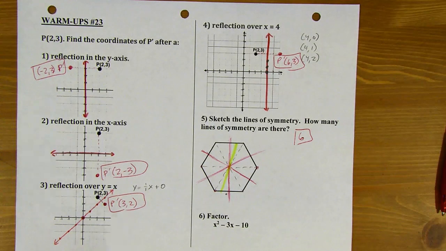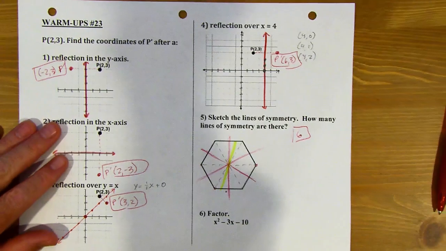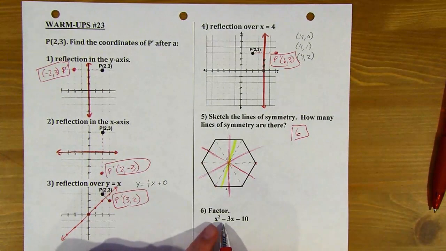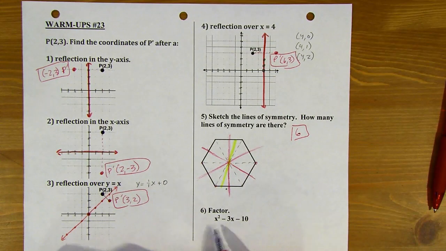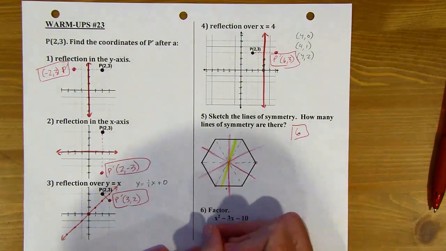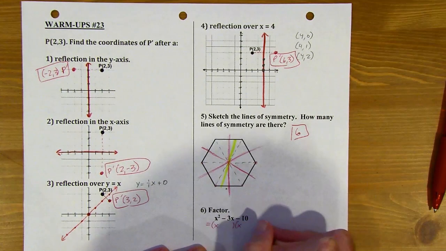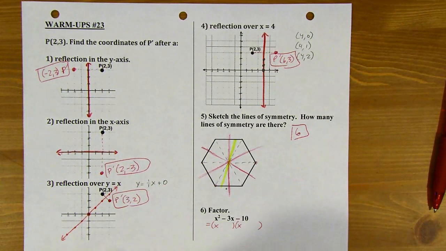All right, last but not least, let's do a little factoring. So remember, factoring is breaking something up into a multiplication problem. So first thing I'm going to do is see if there's a common factor. Is there anything that goes into all 3 terms? Well, there's not. There's nothing that goes into all 3 of those terms. So assuming this is factorable, which it is, it's going to look like this, okay?